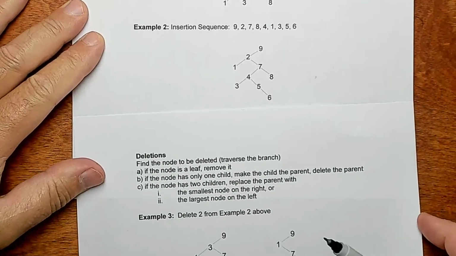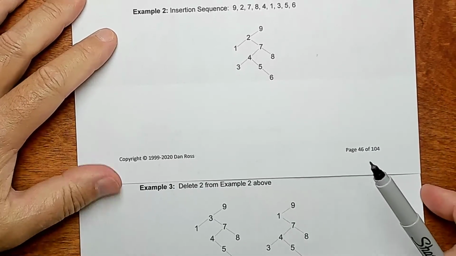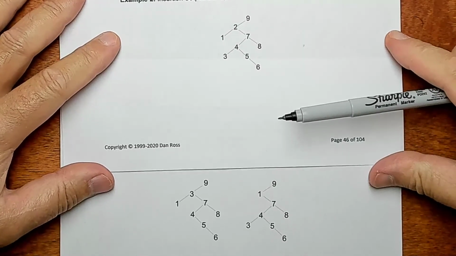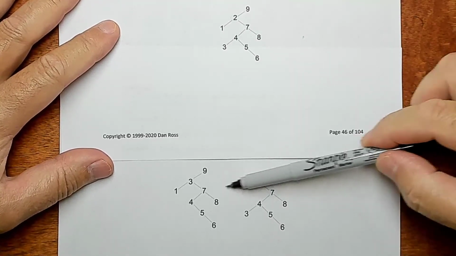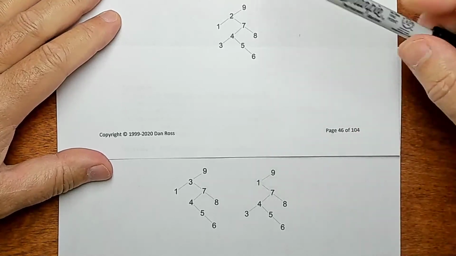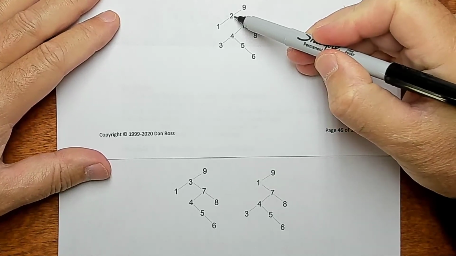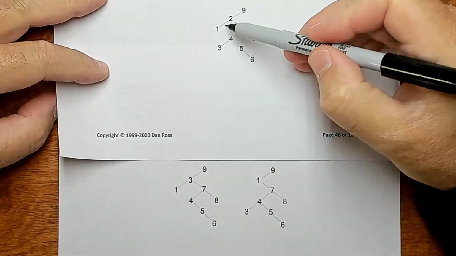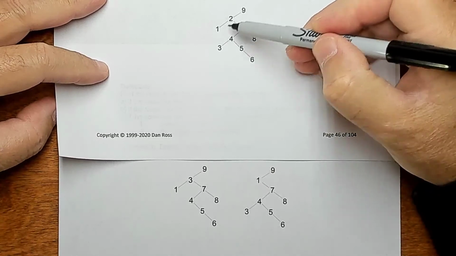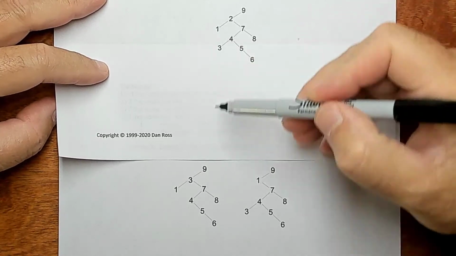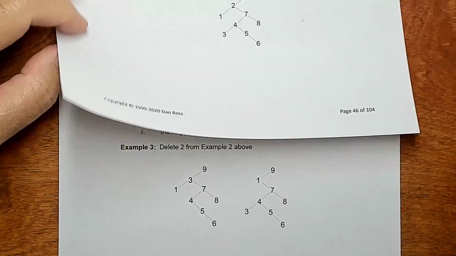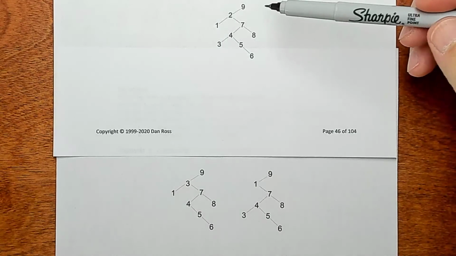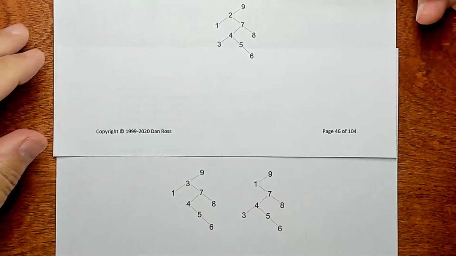On this guy right here, if we wanted to delete 2, the resulting tree would be one of these. So we want to delete 2. So I could replace that with the smallest node on the right. Smallest node on the right is 1. Wait a minute. Yeah, so I misspoke.